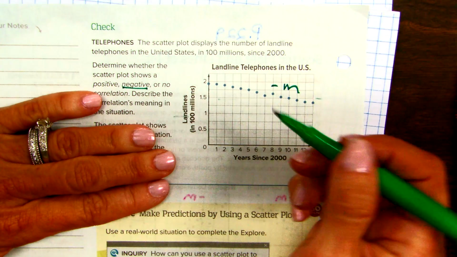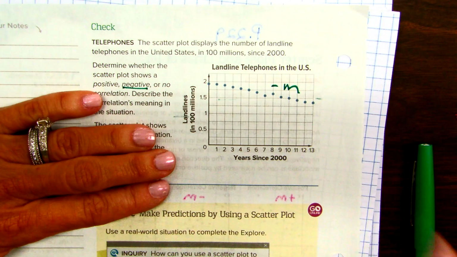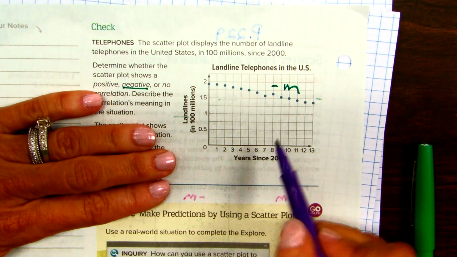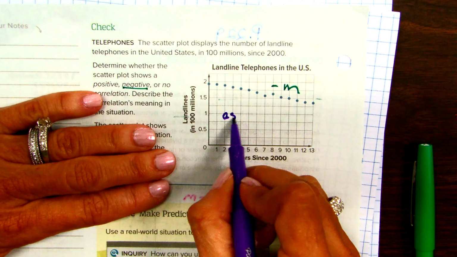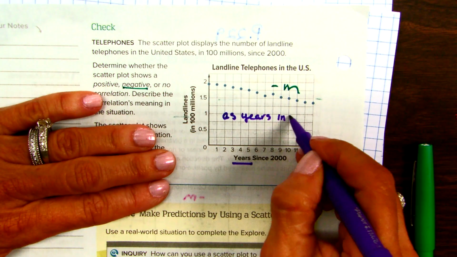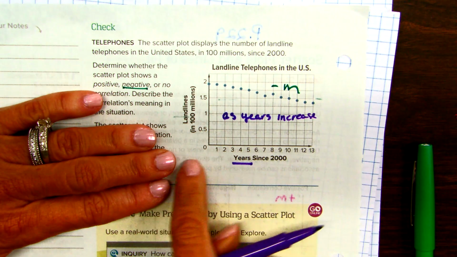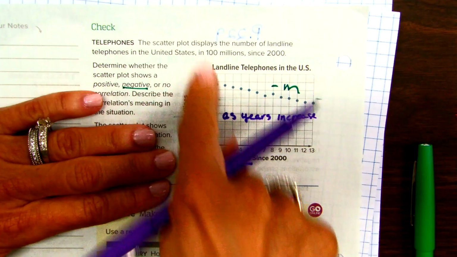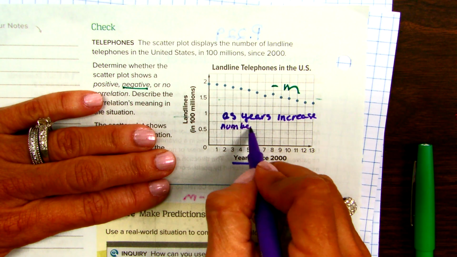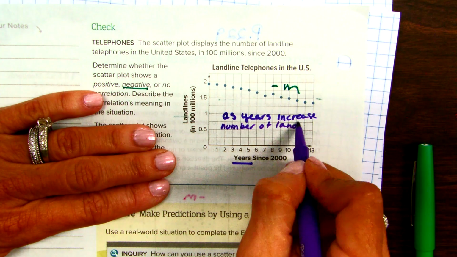You have to write in your own words, spelling and grammar doesn't matter for me, what that means. Not just that it's negative. You want to use the words, as years increase, what happens to the y values, the number of landlines?